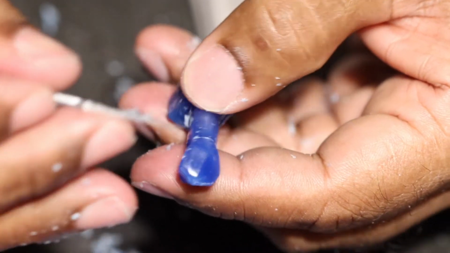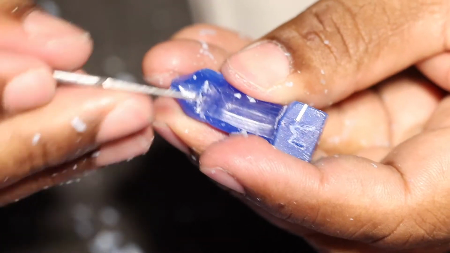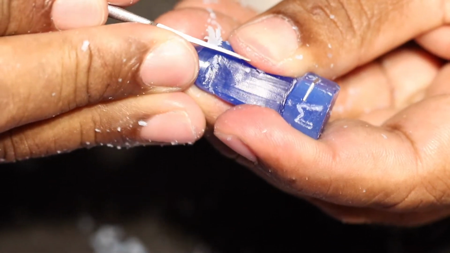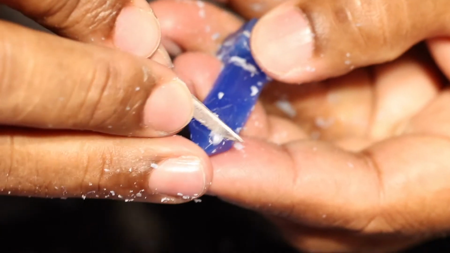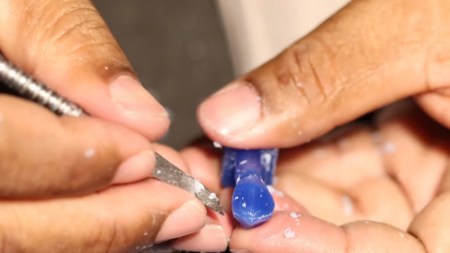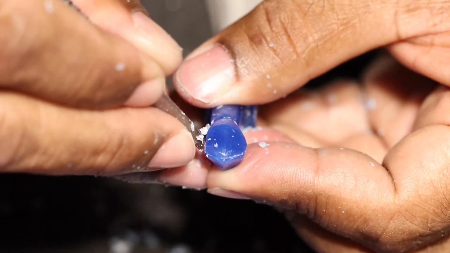Now I can further reduce the bulkiness here on the mesial, make it relatively more straight. So starting from the cuspal area, bring it down to the cervical.